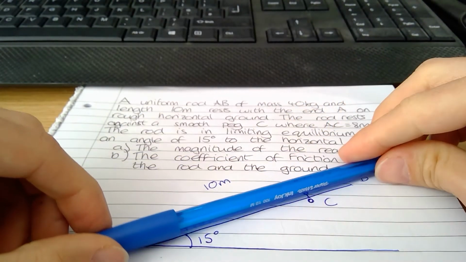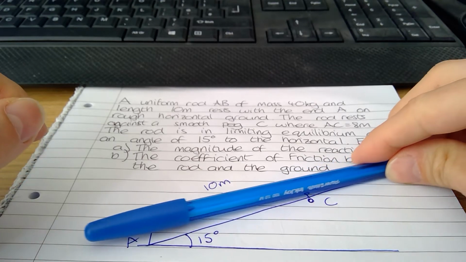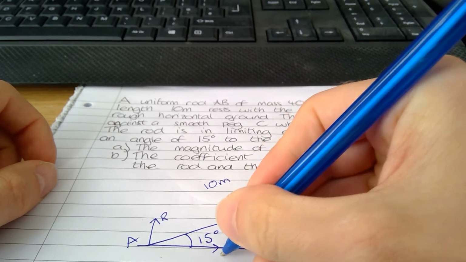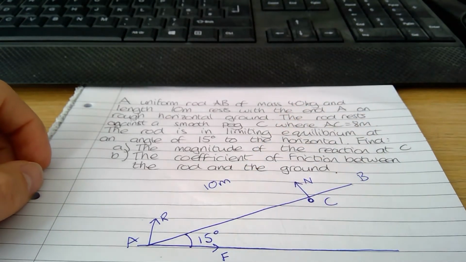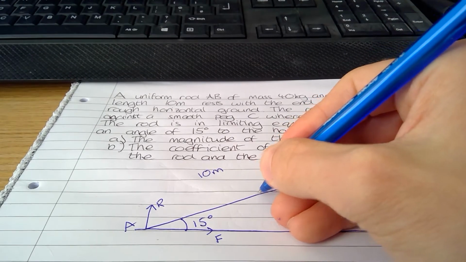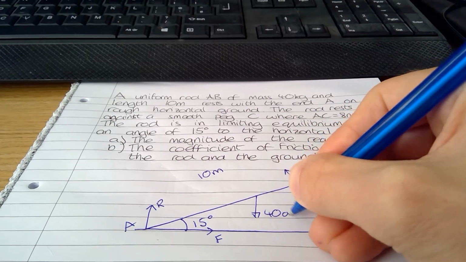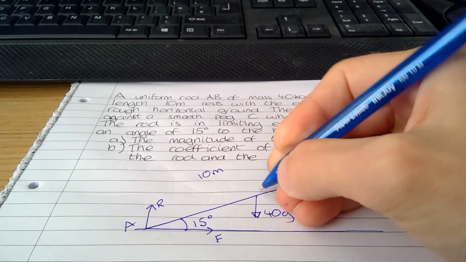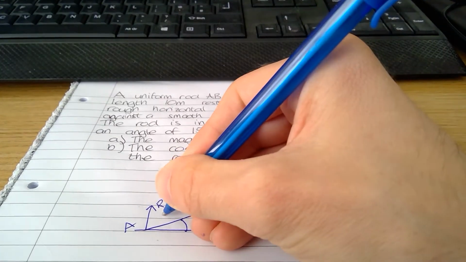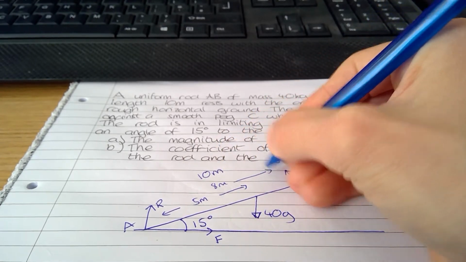So if you imagine this rod resting on the ground like this, if it was going to move, it would sort of slide down there. So the friction wants to oppose that. So the friction must be pointing this way. Then we've also got the weight of the rod as well, which will be in the centre of the rod because it's uniform. So the weight of the rod will be 40 G. Because that's in the middle, that's going to be 5 meters from A. We were also told that C was 8 meters from A, so let's just label these things on.